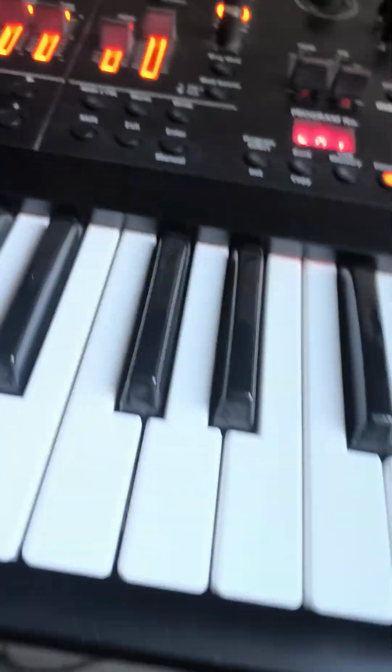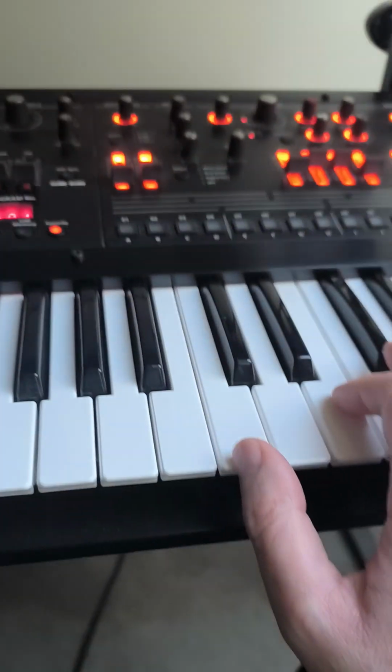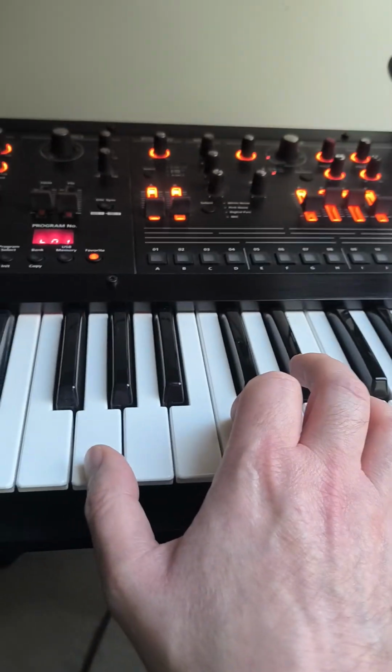So I'm going to put key hold on here. I think this is suited to an arpeggiator. So here we go.